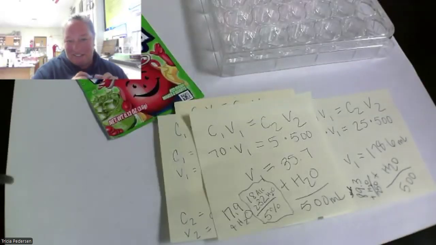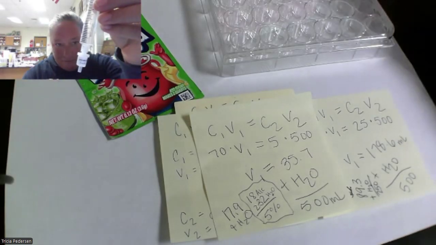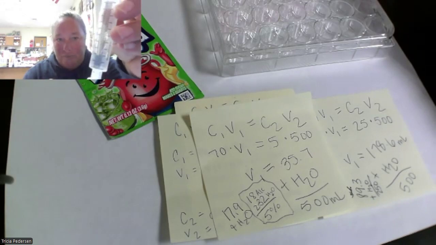Okay. All right, cool. And then you can put 10 milliliters of your concentrated 70% alcohol into the whole syringe.